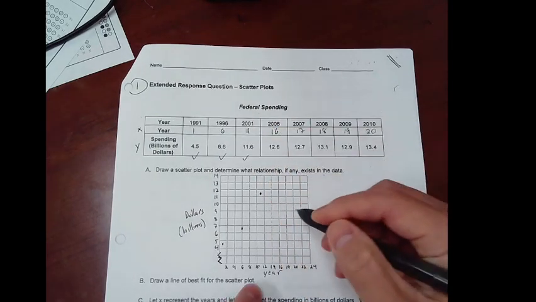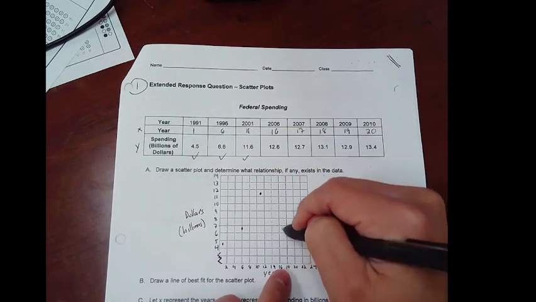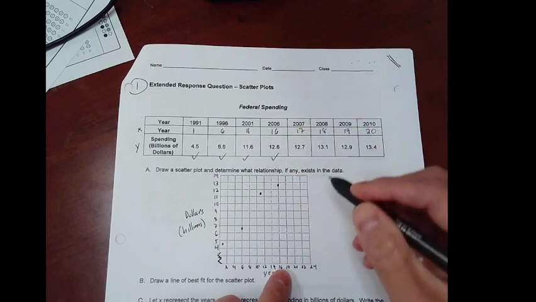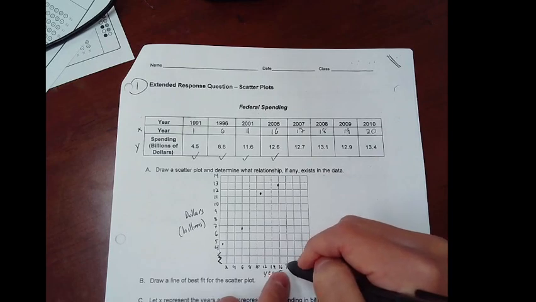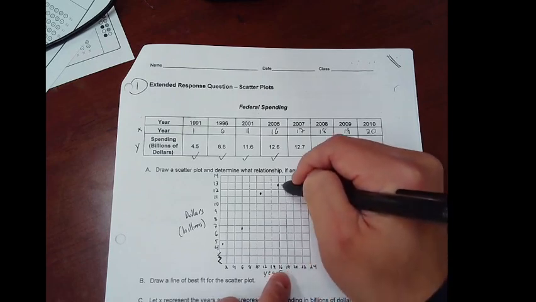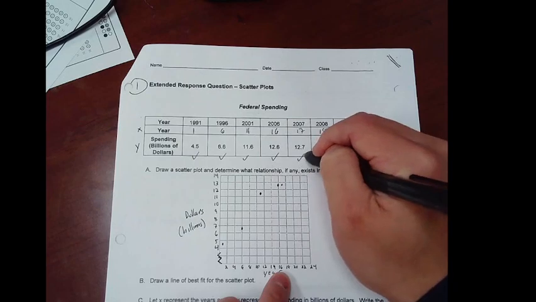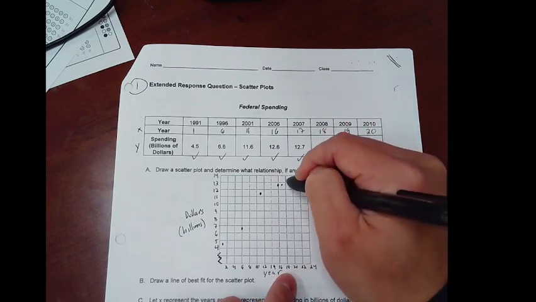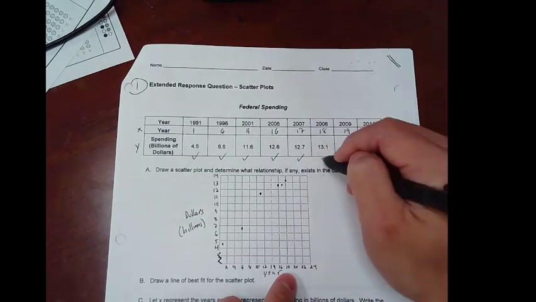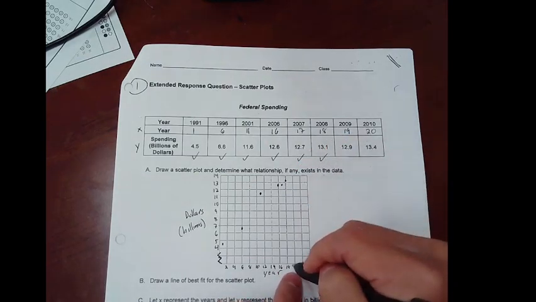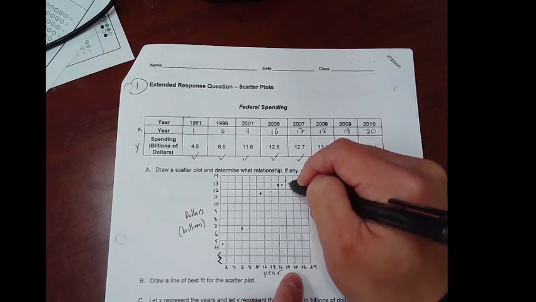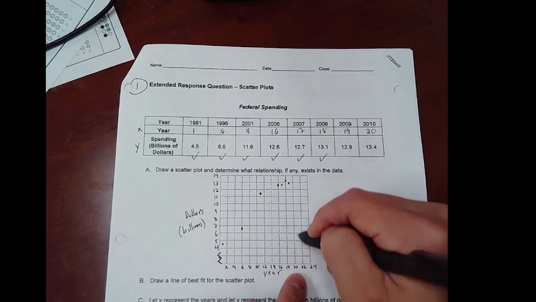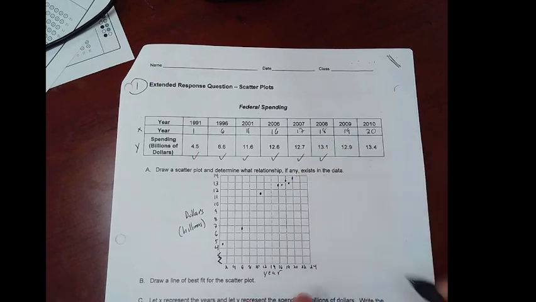Year 16 is 12.6. Year 17 is 12.7. Year 18 is 13.1. Year 19 is 12.9. And year 20 is 13.4, so way up there.